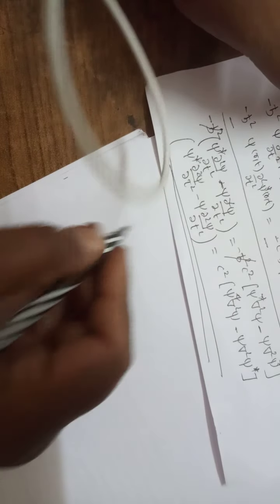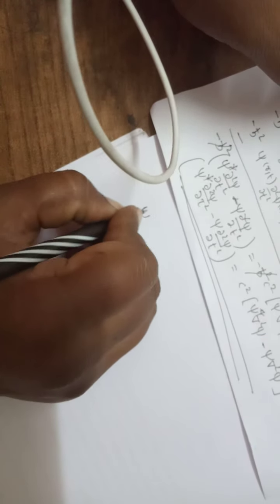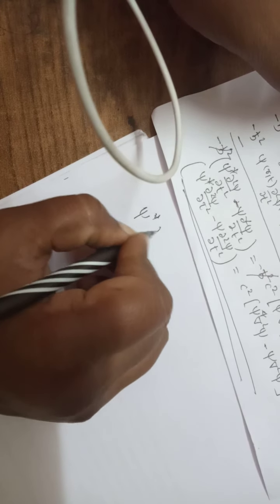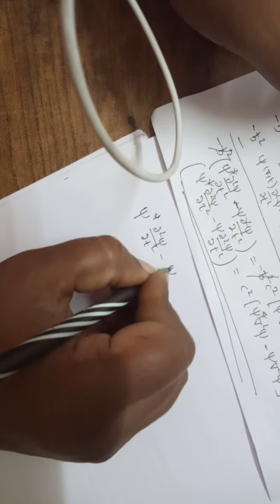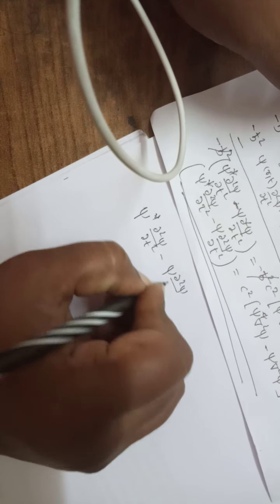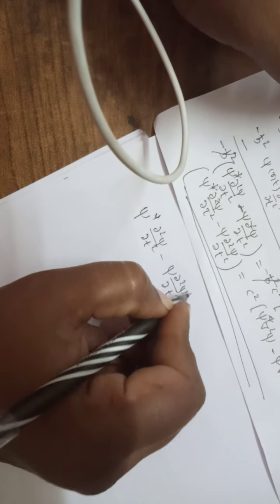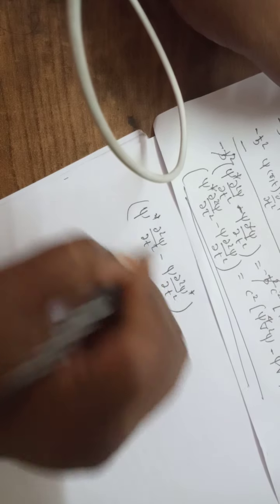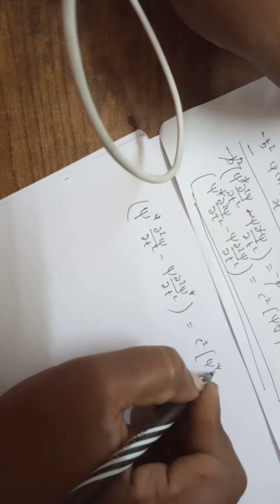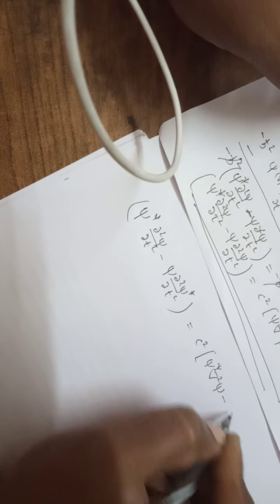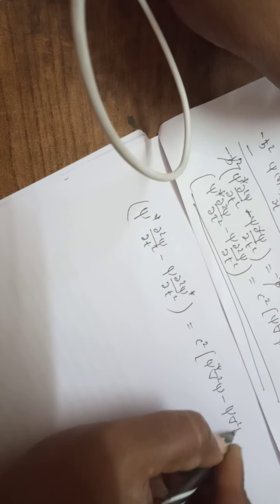Now, first of all, that equation: del square psi upon del t square minus psi del square psi star upon del t square. Okay, here psi star is there. Next, equal to c square, psi star del square psi minus psi del square psi star.